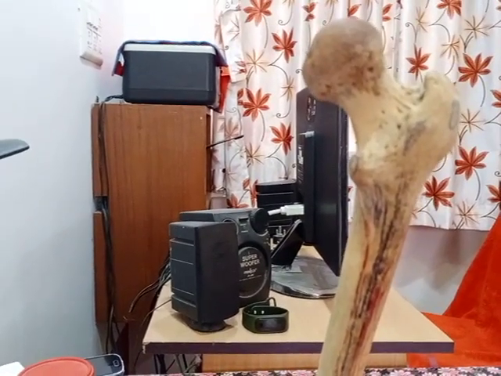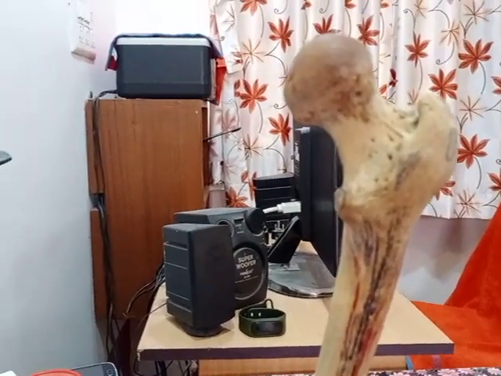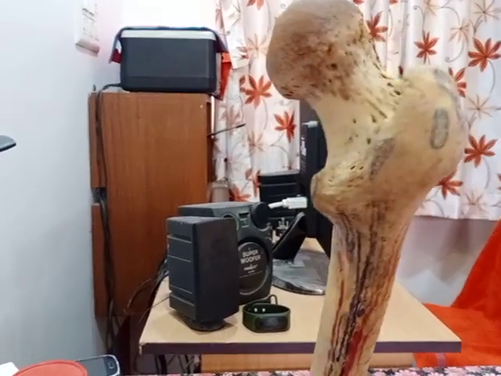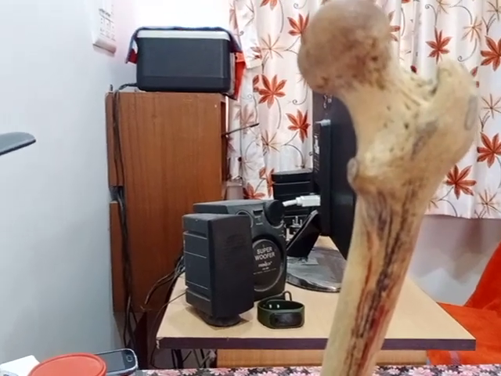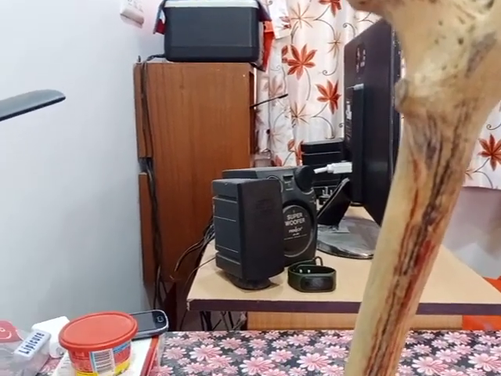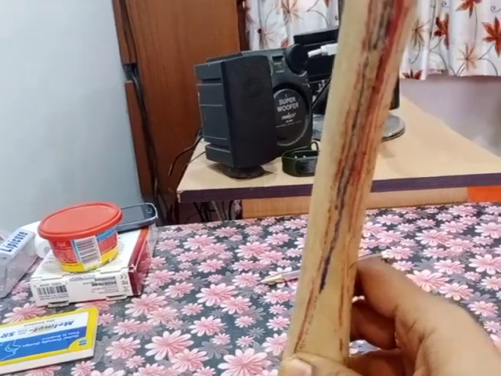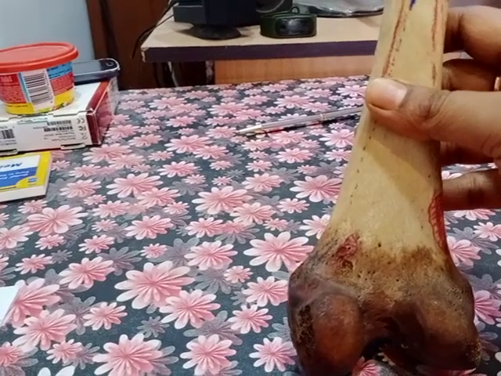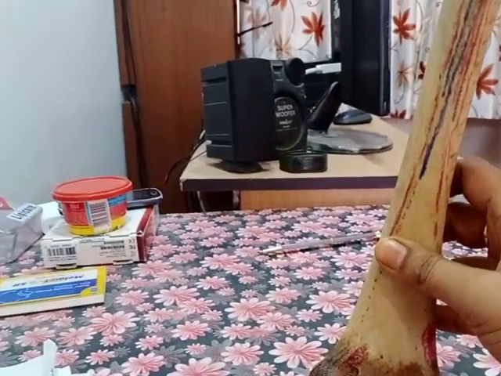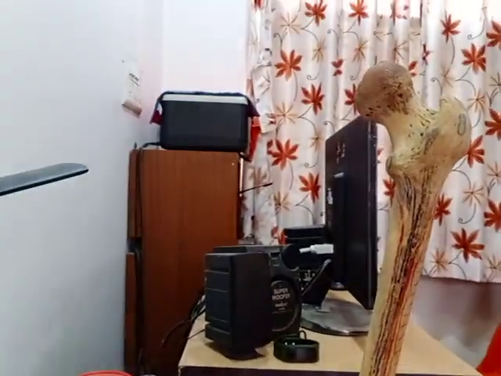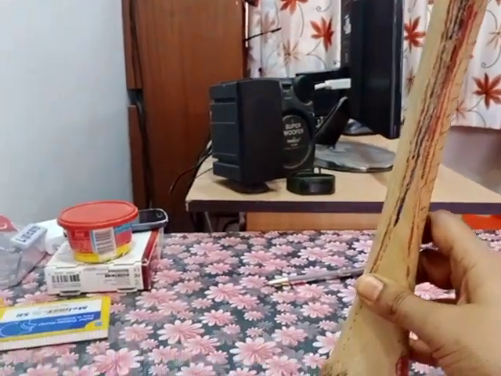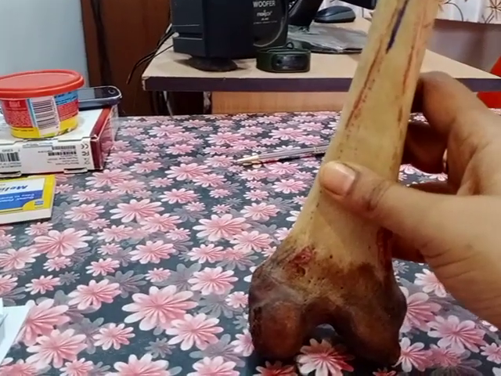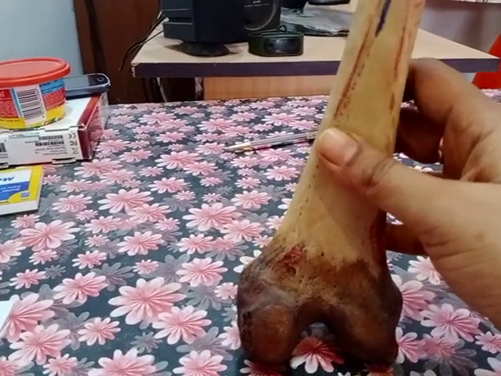So in the anatomical position, the head is directed upwards and medially. The greater trochanter is directed laterally. The lesser trochanter is directed medially. At the posterior aspect of the shaft, we can see the linea aspera, and the two condyles are directed backwards. So this is the anatomical position of the femur. And you can see that the axis of the bone is inclined, it is not straight, when we hold it in this position.